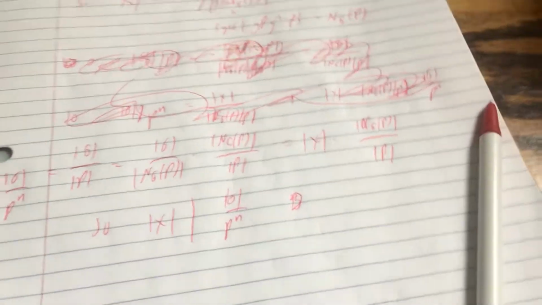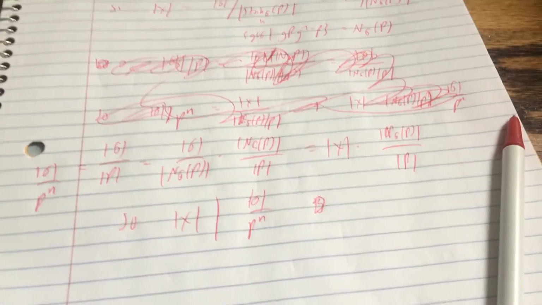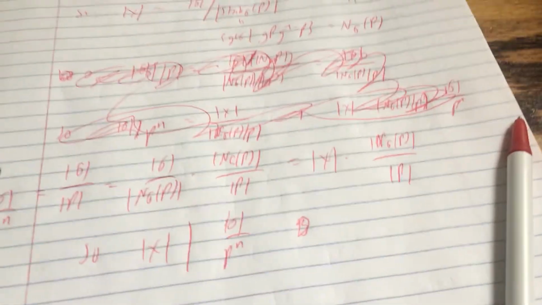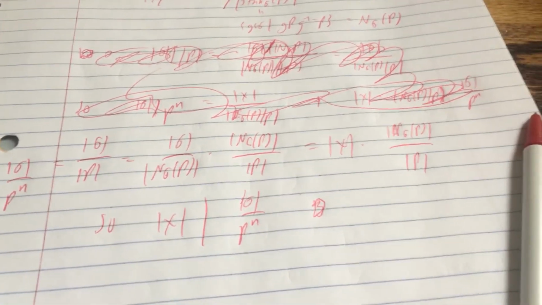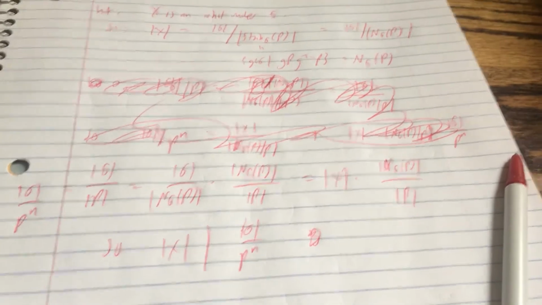So we know that p-Sylow subgroups exist. We know that they're all conjugate, and then we have some, I wouldn't say we have a tool for counting them. That might be too strong of a statement, but we have a kind of technique for limiting how many there can be.